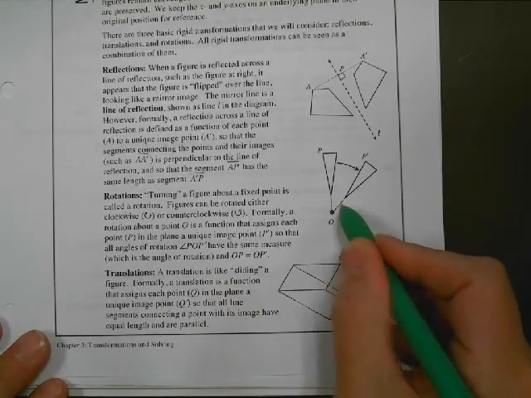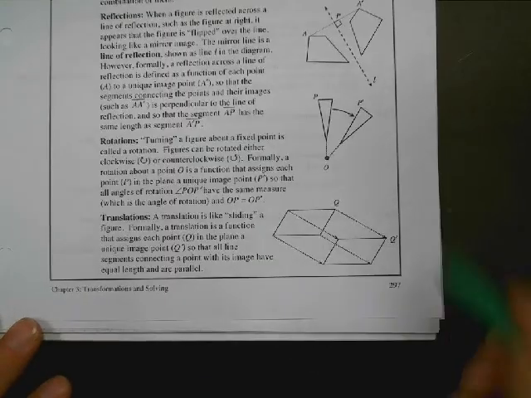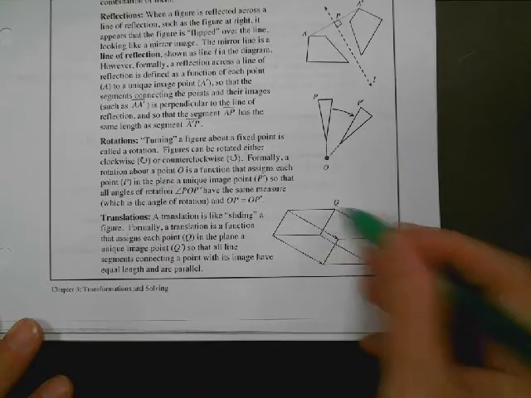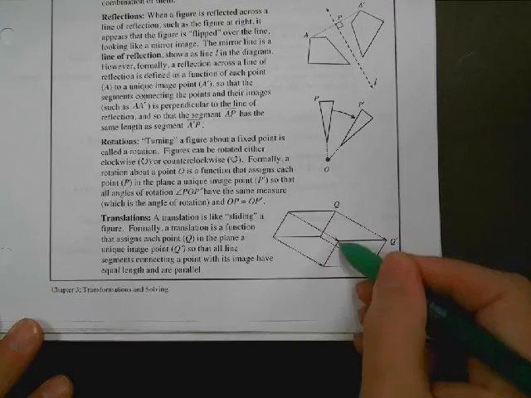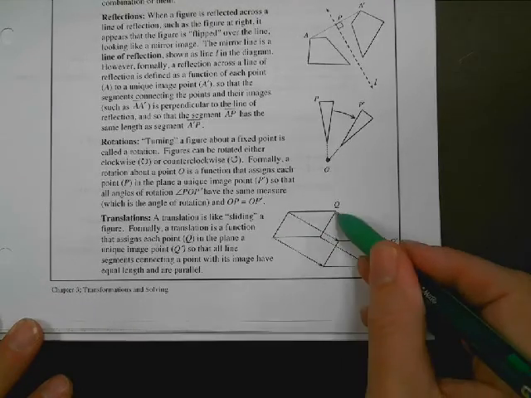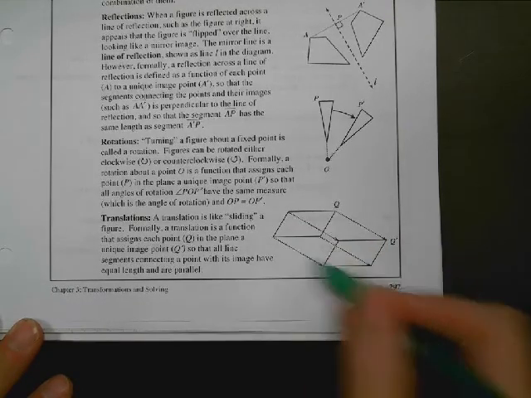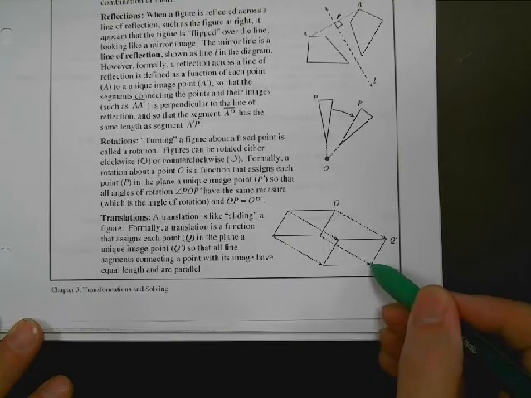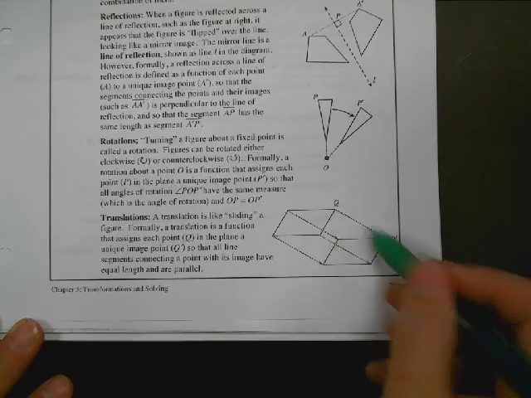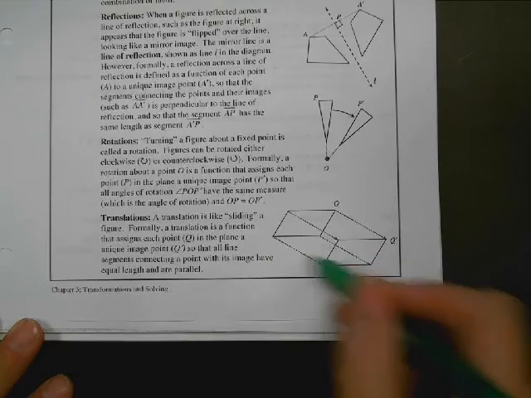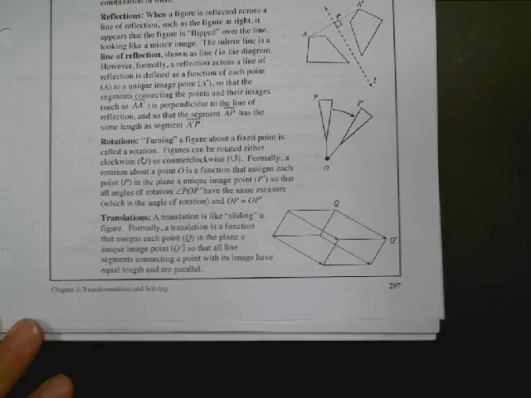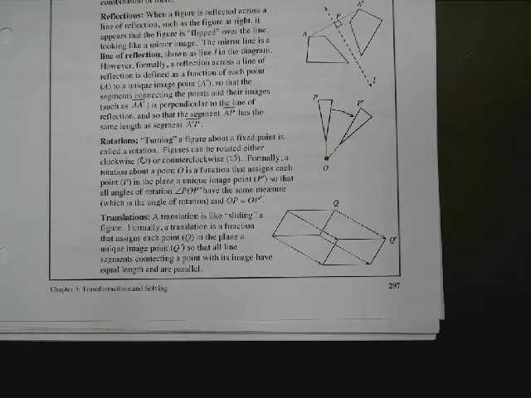Then in translation, we're just sliding the image from Q to Q prime. All of these distances of our translation are exactly the same, and they're all parallel to each other. So that's the formal definition of what a rigid transformation is.